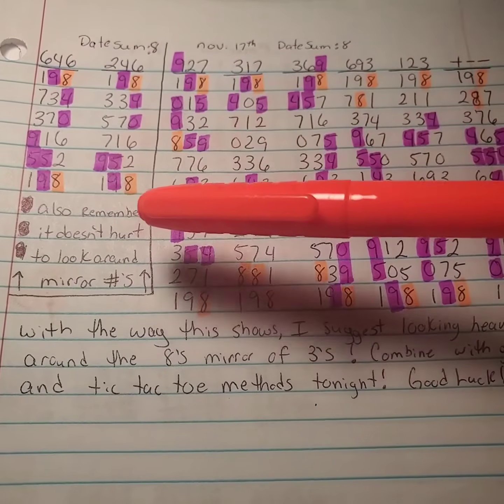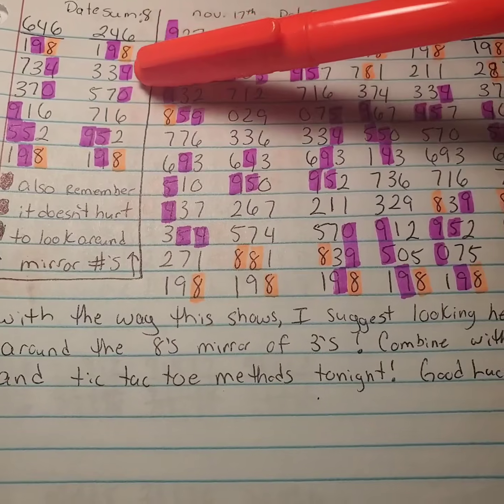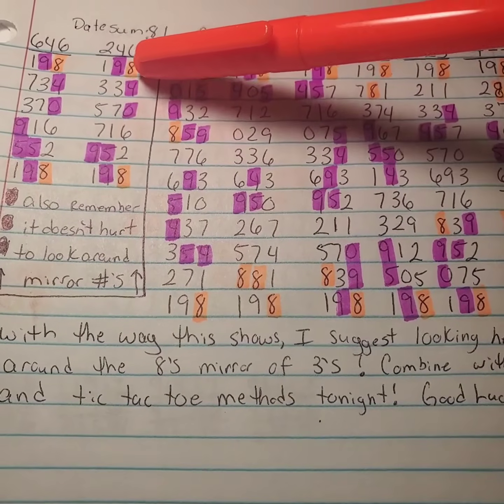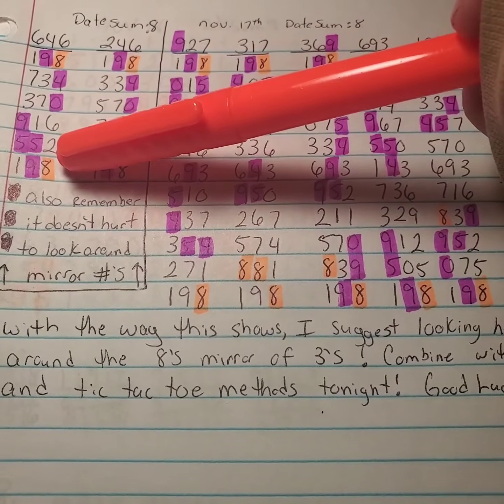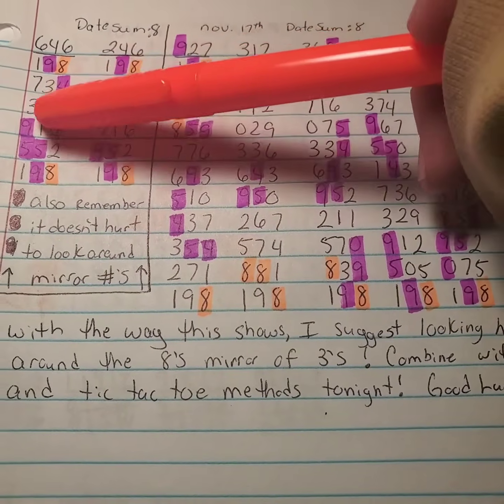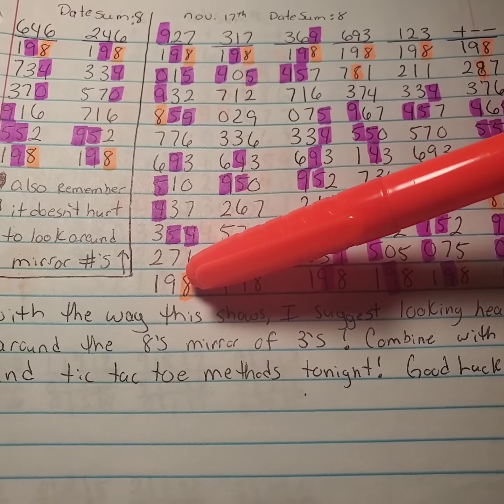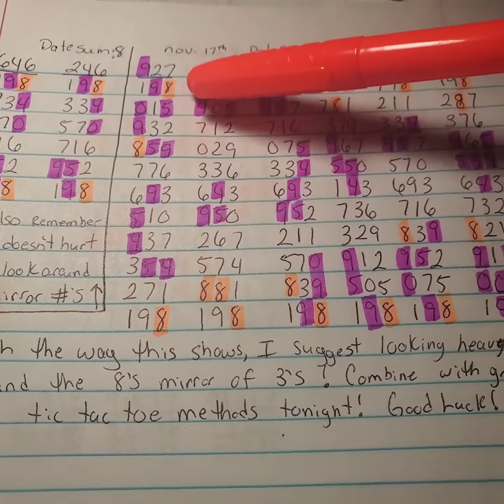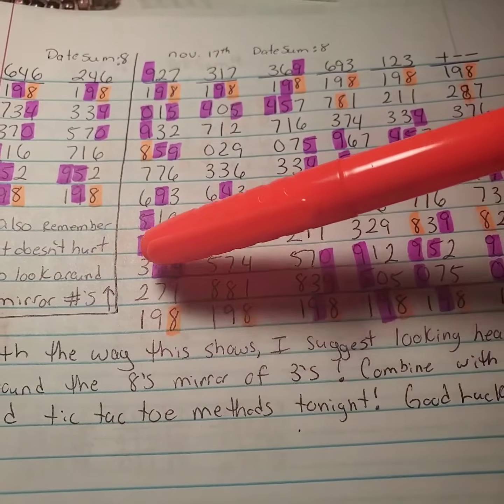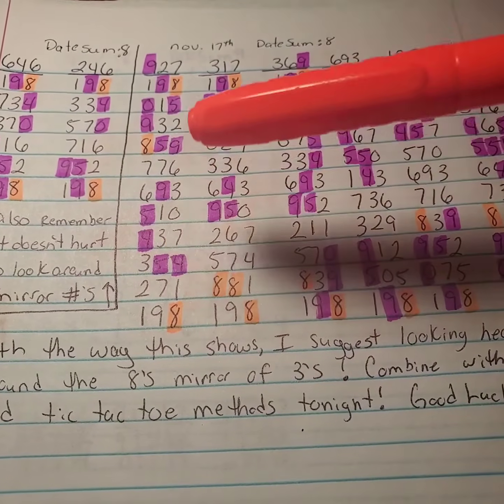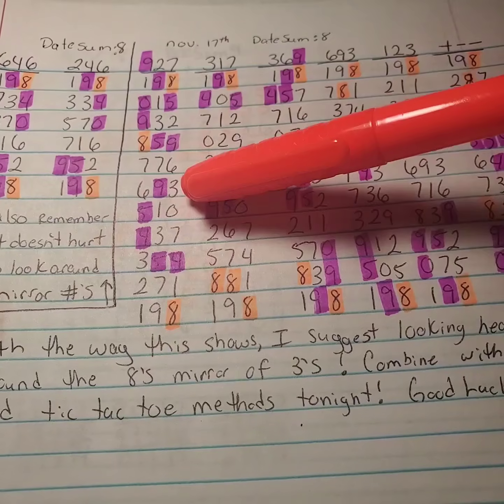I left a little note for everybody, just a reminder: it doesn't hurt to look around the mirror numbers. The mirror for the 8, which is the date sum, is 3, so I suggested looking around the 3s because there was a little bit of a gap in between. As you can see, it did also touch the 3s. On this one was primarily where I wanted to say to look for the mirrors, because on the 927 rundown, you see it touches here, here, but not here. That's why I said look at the mirrors for the 8, which would be a 3, and you would see that it comes right through and touches each of those.